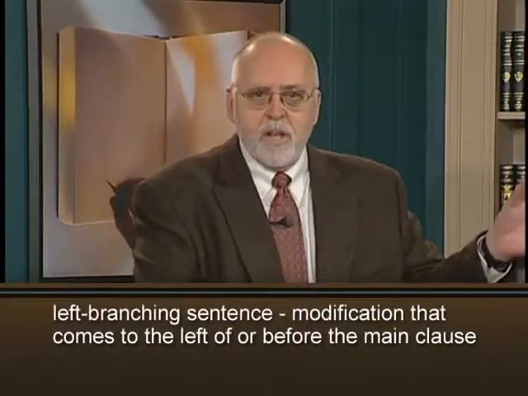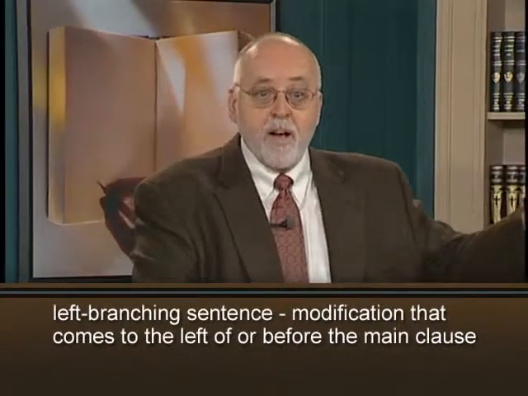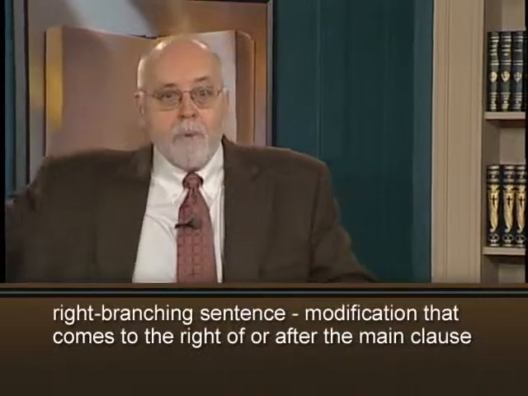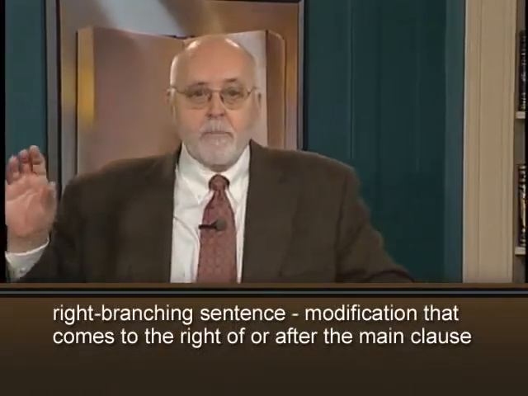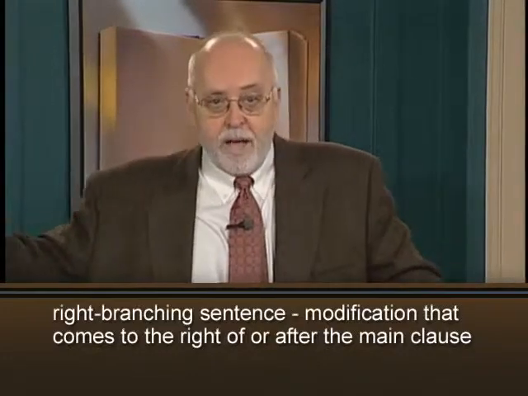End of quote. This principle of direction of modification has sometimes been suggested by others who use the term left branching sentence to describe modification that comes to the left of or before the main clause, or right branching sentence to describe modification that comes to the right of or after the main clause. In the left branching sentence, the movement of modification is forward. In the right branching sentence, it is backward. The cumulative sentence makes good use of both movements, but the cumulative sentences Kristensen focuses the most attention on have modifiers that generally point or move backward.